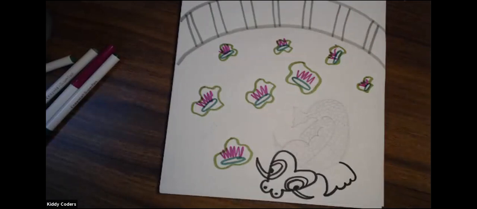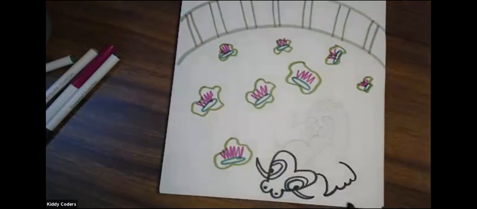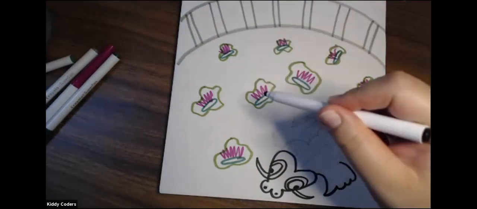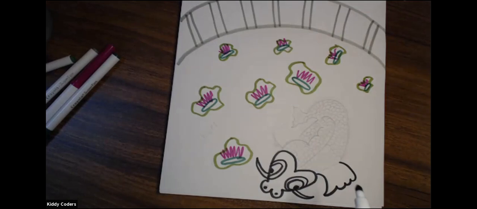So a lot of the times when you see pictures of koi fish, their bodies are kind of turned because it shows that they're active. So we are going to curve our koi fish's body almost to make it look like it's swimming. And the koi fish's body has a lot of detail, but it's very easy.